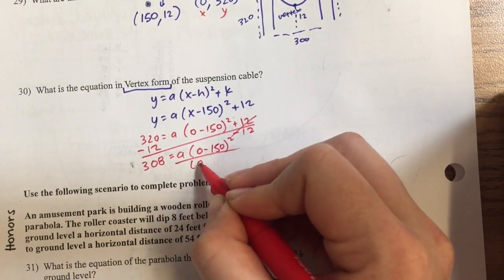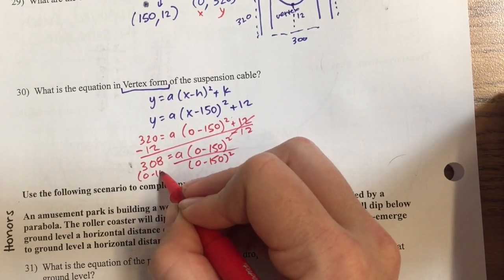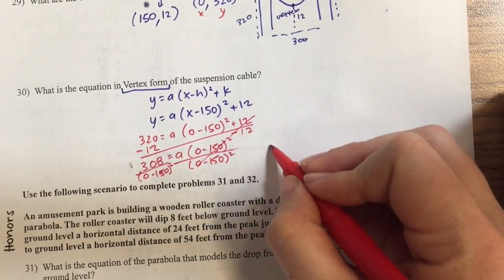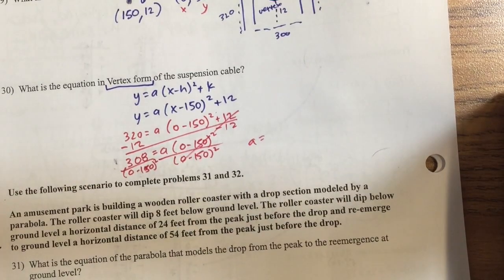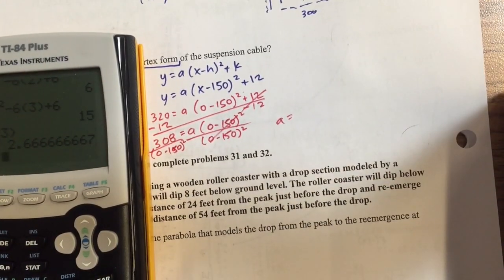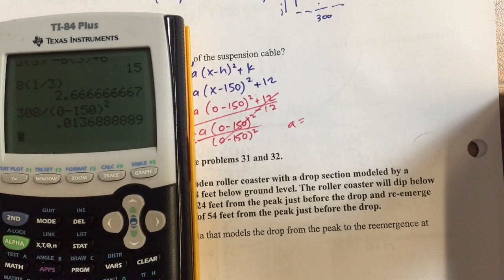Divide by that, and a is equal to, I'm just going to enter that in, 308 divided by (0 minus 150) squared. And then to get it from decimal to fraction, you do second, and yours calculator will be different.